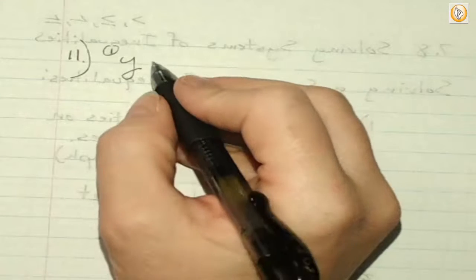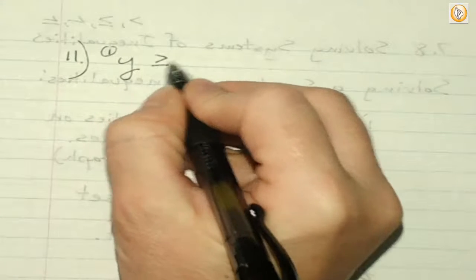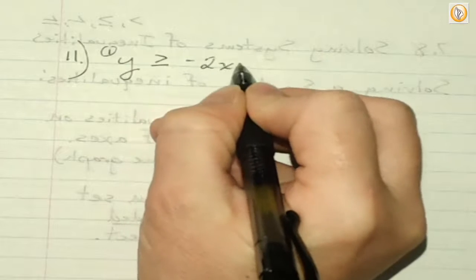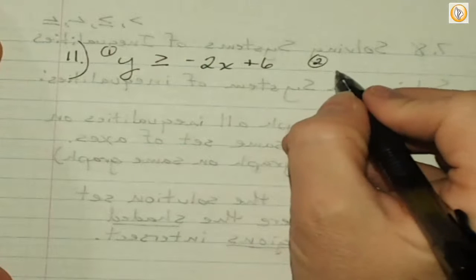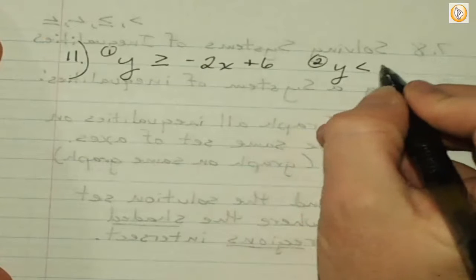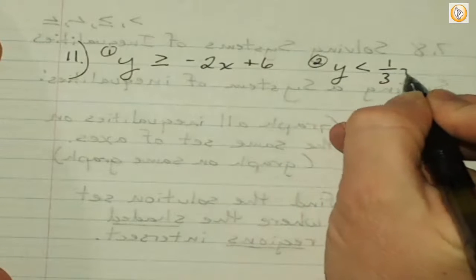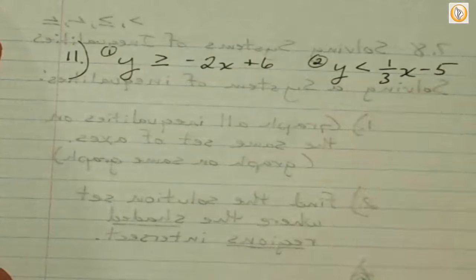It's y is greater than or equal to negative 2x plus 6. In line 2 is y is less than 1 over 3x minus 5.